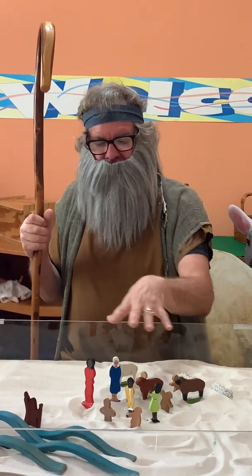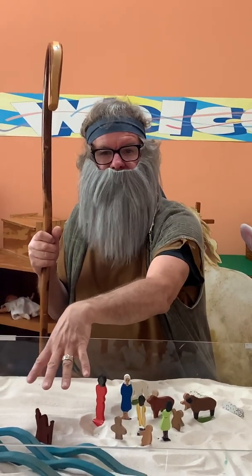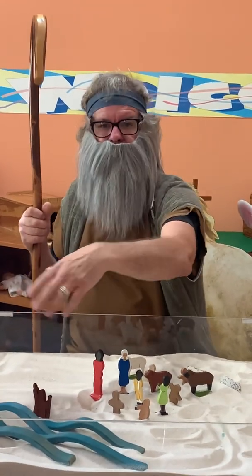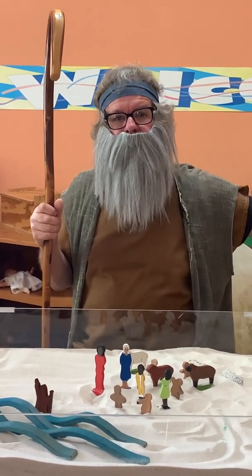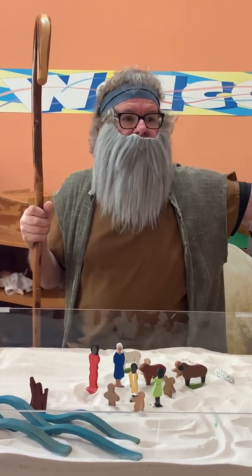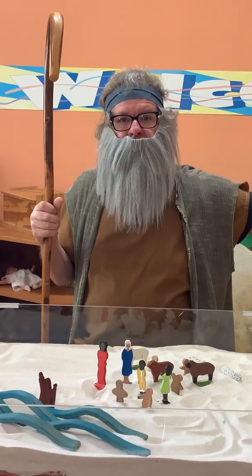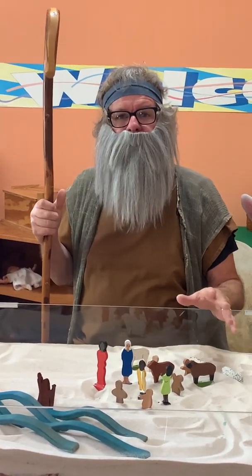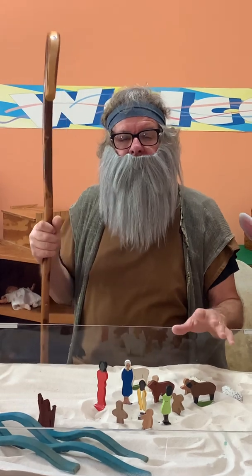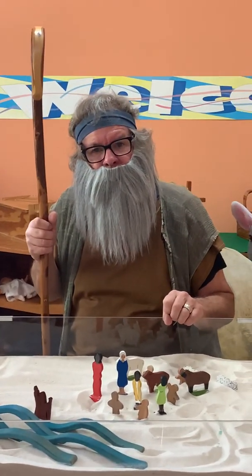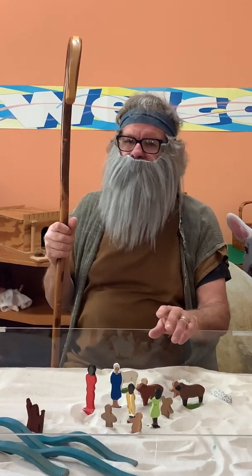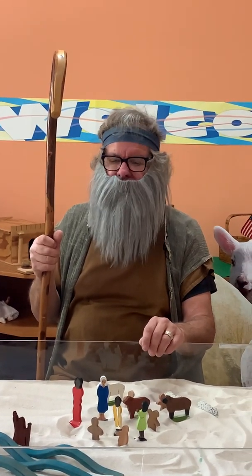So the Hebrew people got to the edge of this water, but they couldn't go through. It was too deep. And they could hear the chariots and the horses and the armies of Pharaoh coming in the distance for them. And they cried out to Moses, Moses, what are we going to do? How are we going to get out of this? Did God bring us this far to let us die? Well, Moses knew that's not what God's intention was at all.